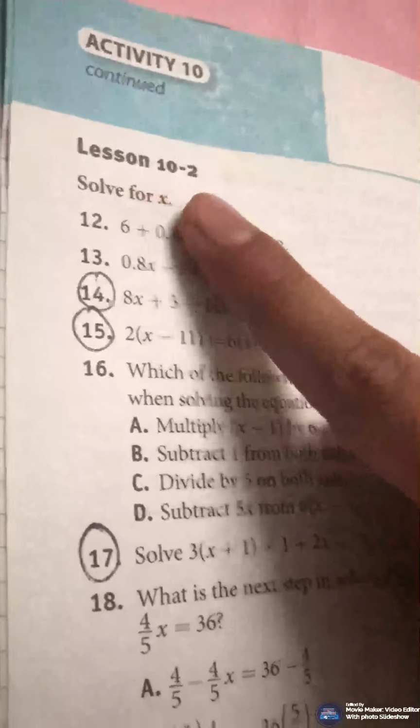So let's move on from page 129 to page 130. Page 130, this is activity 10, and this is also the continuation of the practice. Right now, we're on page 130, activity 10, and it's continued. So we are on lesson 10-2's activity practice. We have to solve for x in these problems.